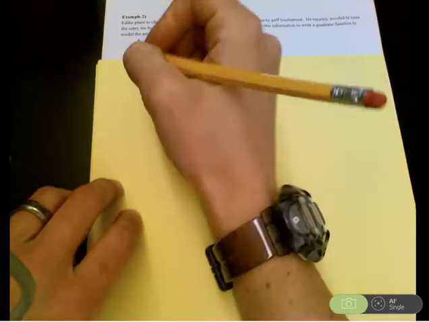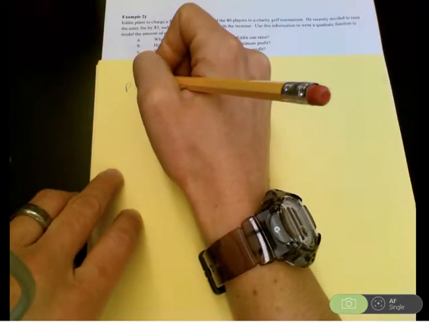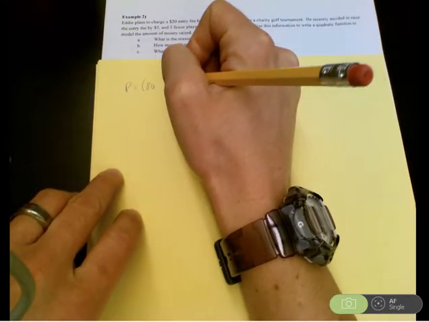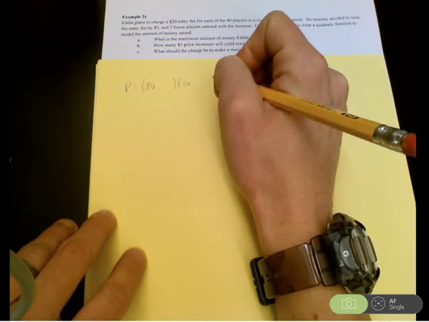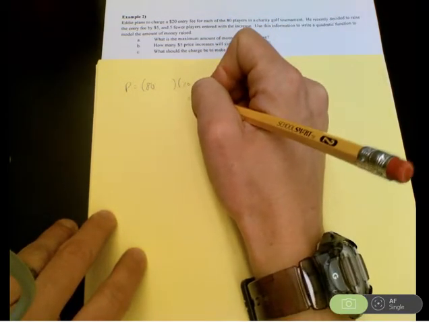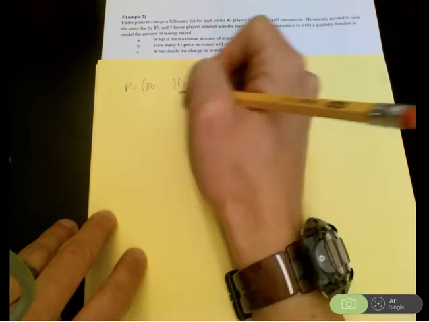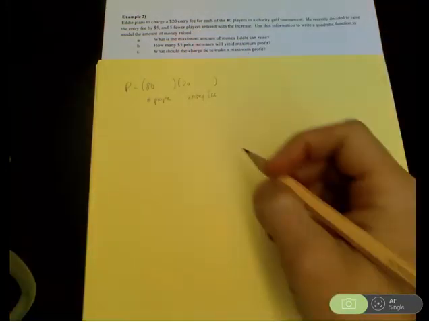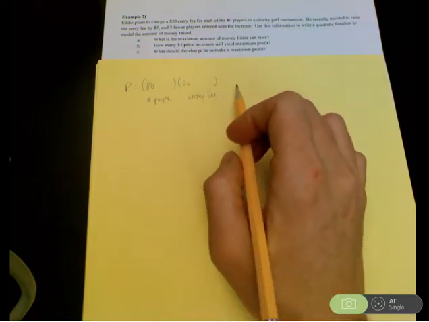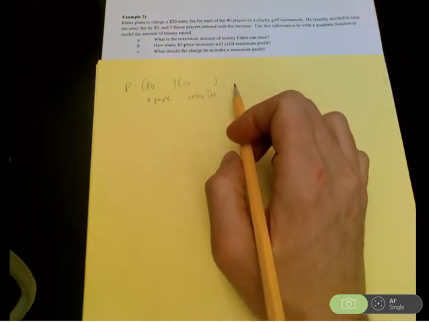So some important things from here. If we didn't change anything, we'd have a profit of 80 people are going to show up, and they're each paying $20 to come. Right? So this is the entry fee, and this is the number of people who are going to show up. If we didn't change anything, 80 times 20 is $1,600, and we'd make a profit of $1,600.